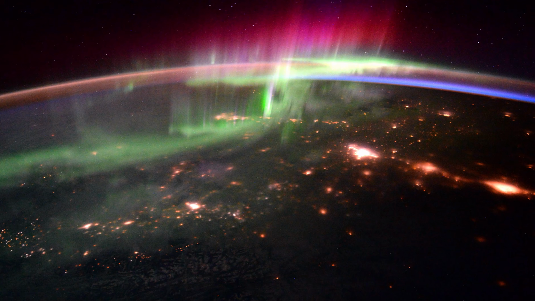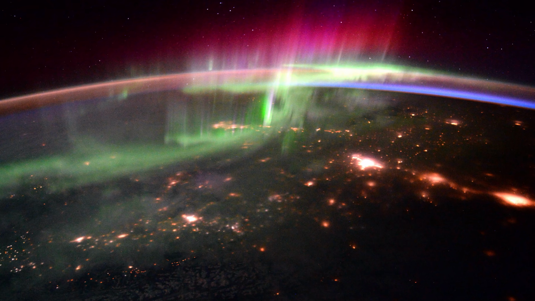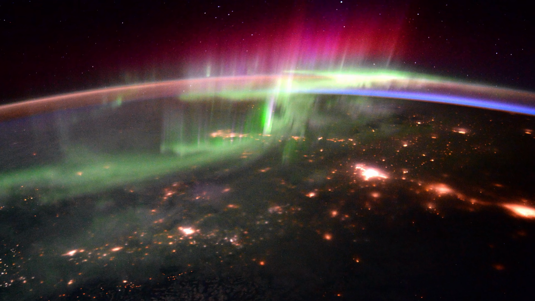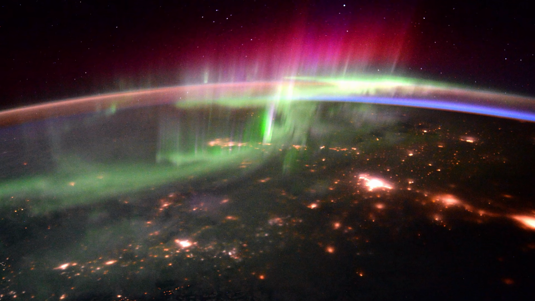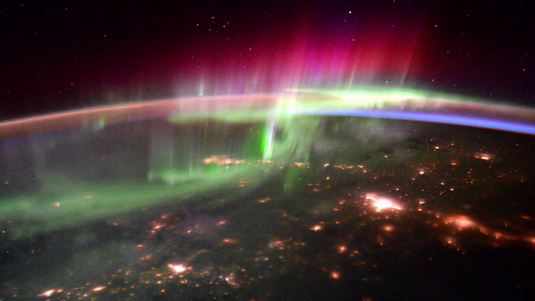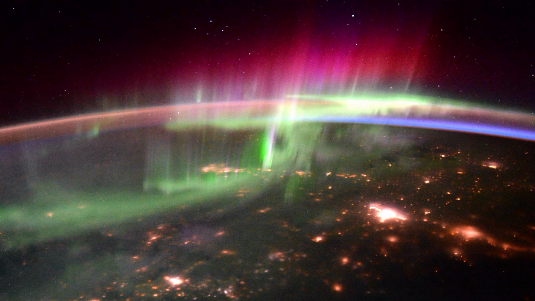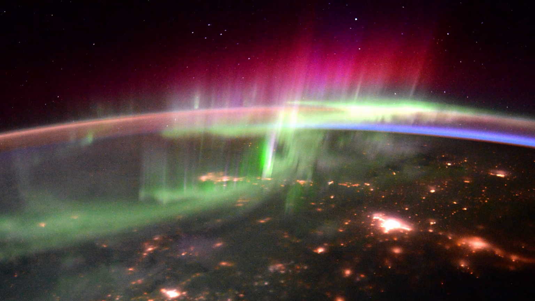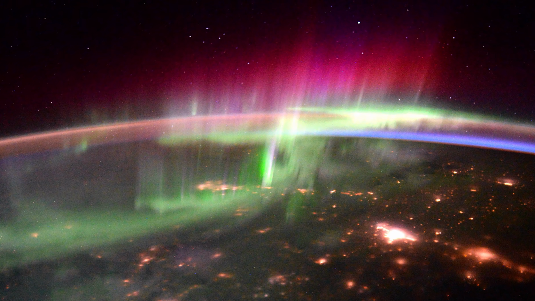Now here's another picture of an aurora, again taken from the International Space Station. This one I picked specifically because it shows that when you look at the aurora from space, you can see hints of pink as well. And we're going to talk about why in a little bit. When you look from the ground, you don't see so much of the pink, but from orbit, from above, you can actually see pink light as well.